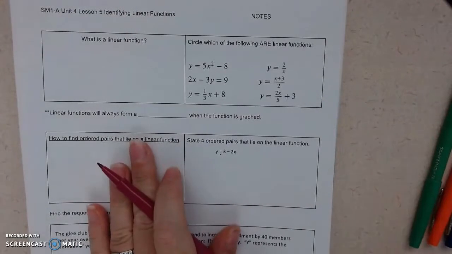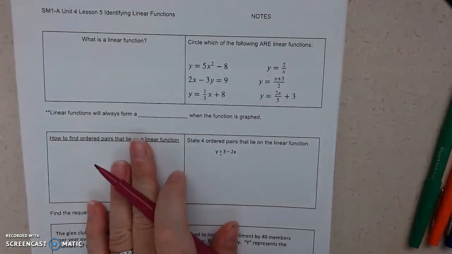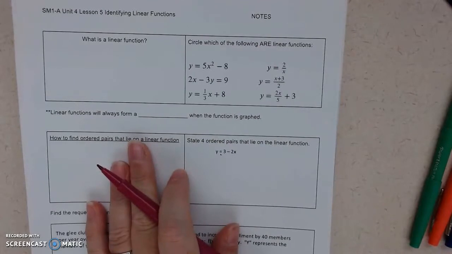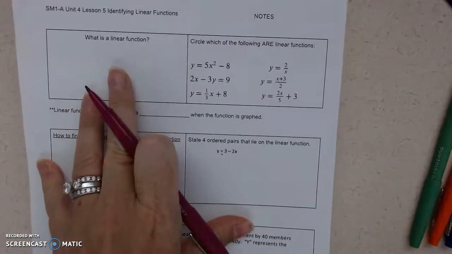All right, we have made it to the last section in this quarter. It is Unit 4, Lesson 5, Identifying Linear Functions. So one of the goals in math is to be able to look at an equation or a graph and know what type of function it is. So what is a linear function?